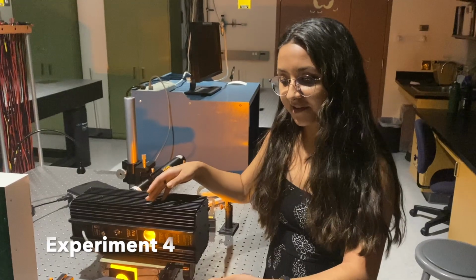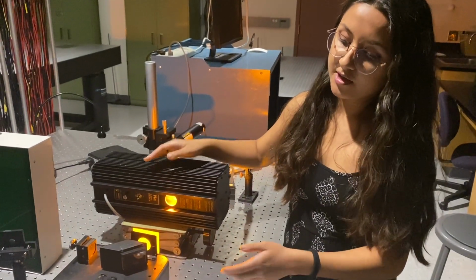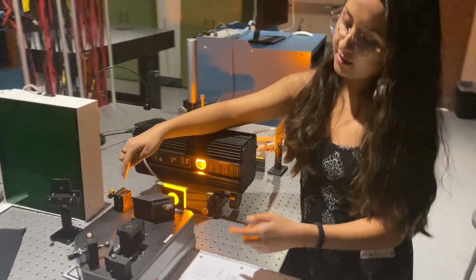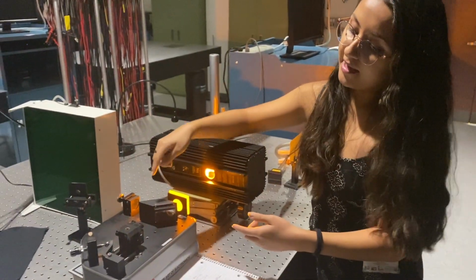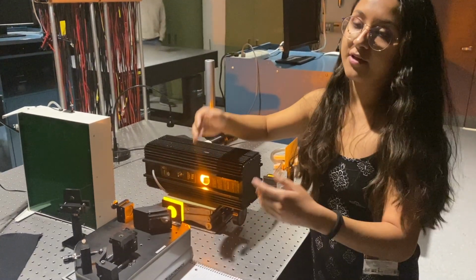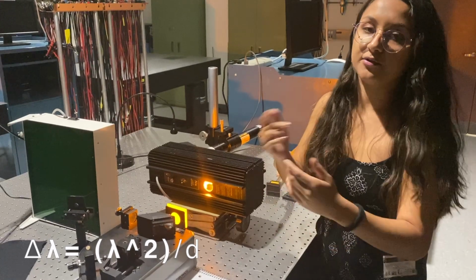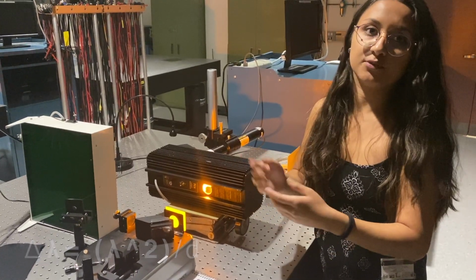The purpose of this experiment is to find the wavelength separation of this sodium source with the interferometer. So to do this, you find the null by looking through the porthole there, and then you go through the micrometer until you find the next null, and that is the change in distance. So then you can use this equation with the lambda you found in the last experiment to find your delta lambda, which is your wavelength separation.